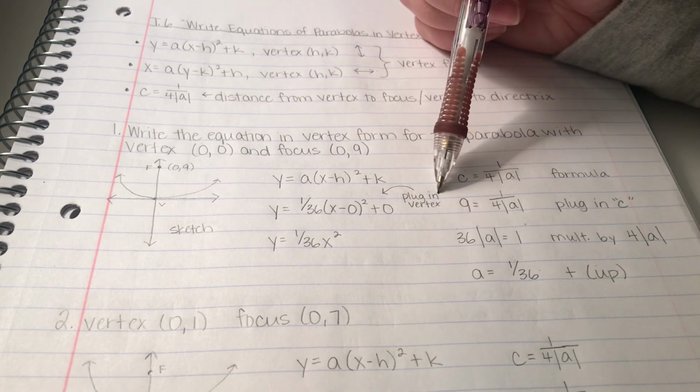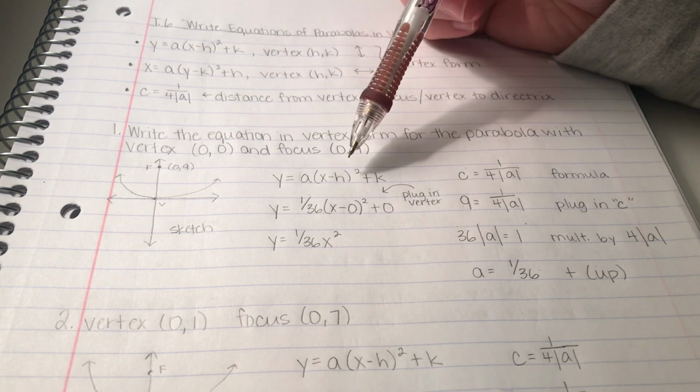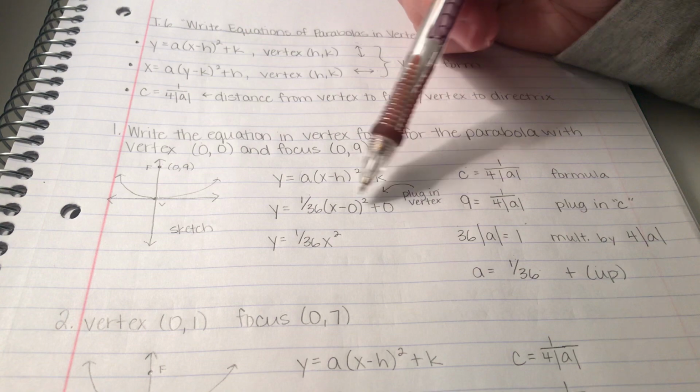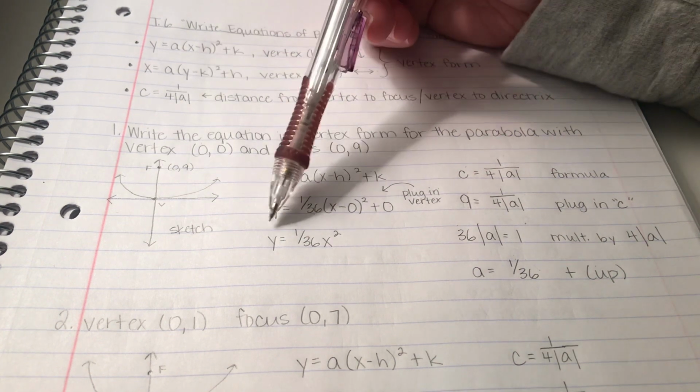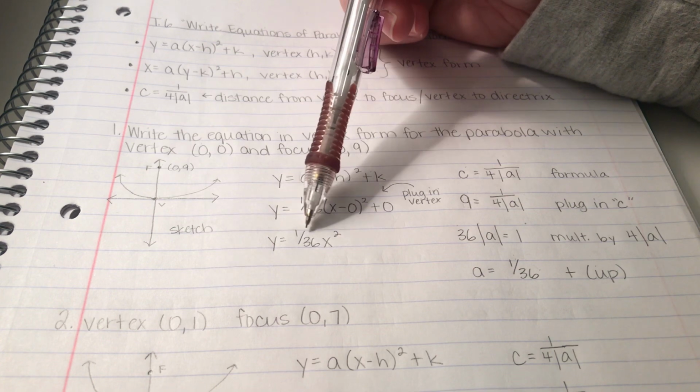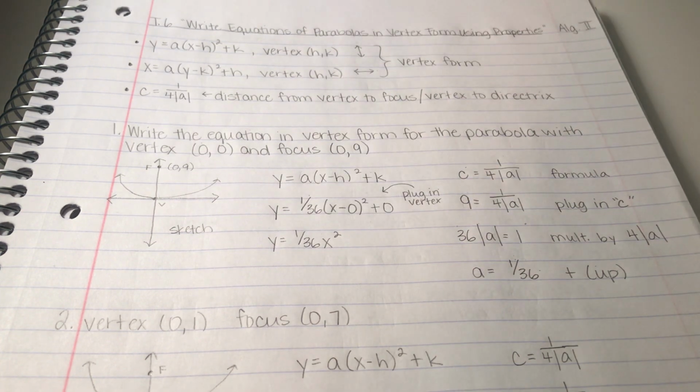So all we did here was we plugged in the vertex. Once we've done that, we can see if there's anything else we can clean up or simplify. We know that adding or subtracting a 0 doesn't change anything, so we can just leave this as y equals 1/36 x squared. And it's as easy as that.